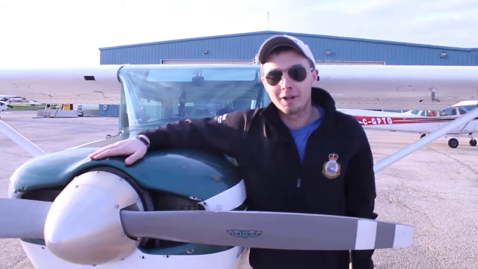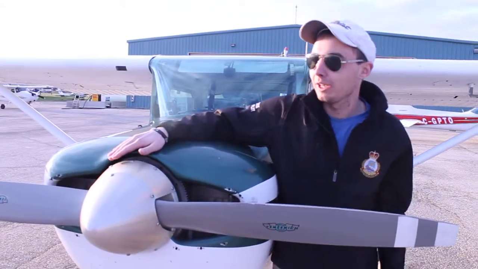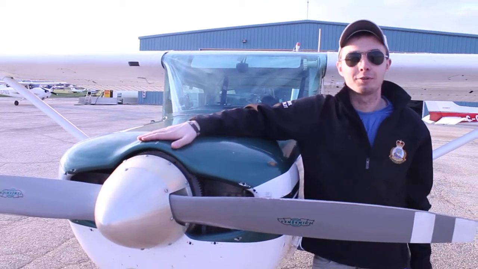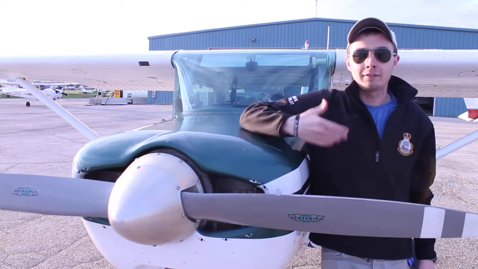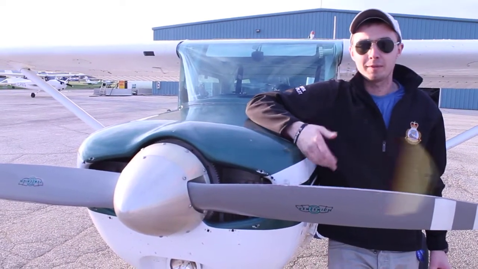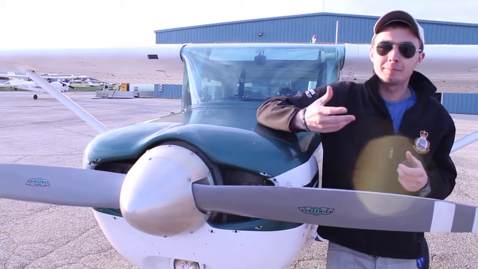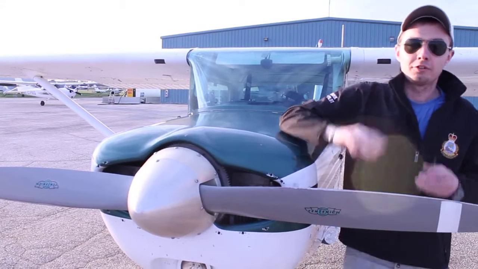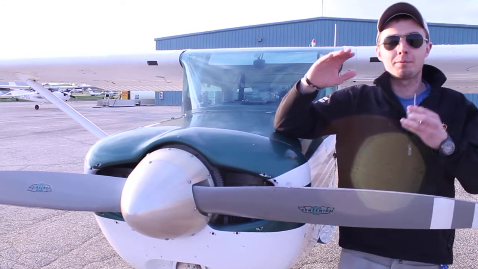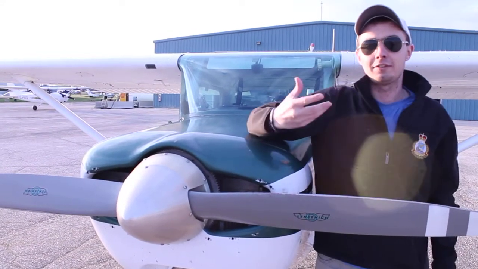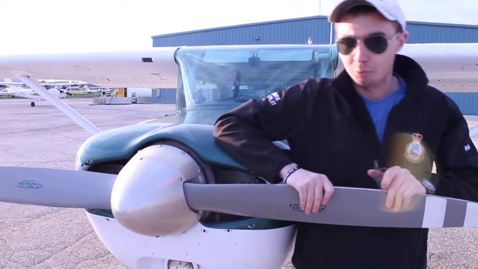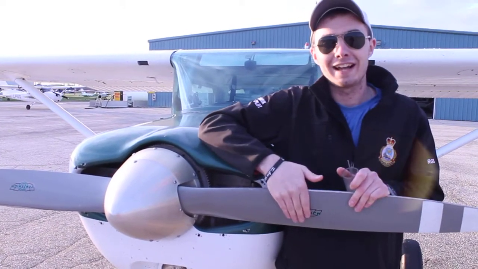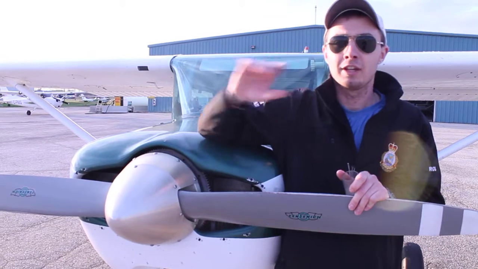Alright guys, so we're standing here at St. Andrews Regional Airport, and this is a Cessna 152 airplane. Over the past couple of weeks we've been talking about fluids and density, and how we build our density tower, and how fluids of different densities will separate onto different levels of that density tower. But I want to show you a real world example of why that's important and how density works in real life.